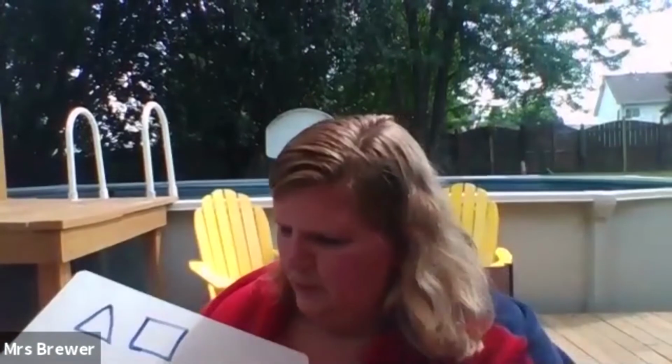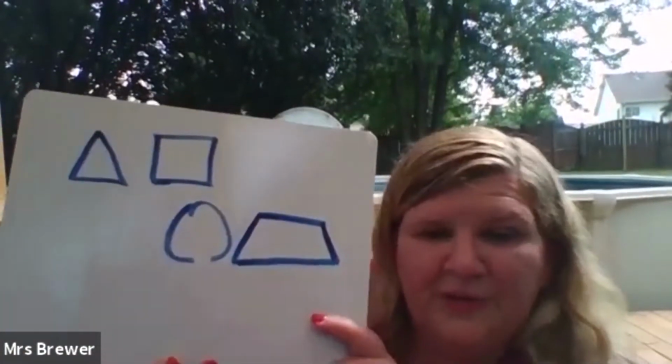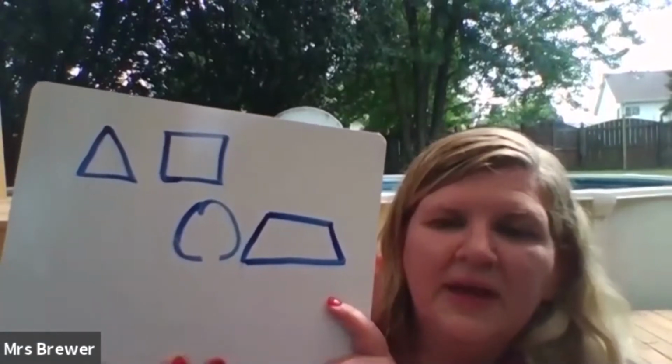No. What if I erase this right here? Would they be able to get out of that circle? Yes. That is not a closed shape. Just think of a closed door. No one can get in and out of your room if you close your door, okay? A closed shape is the same thing, okay?